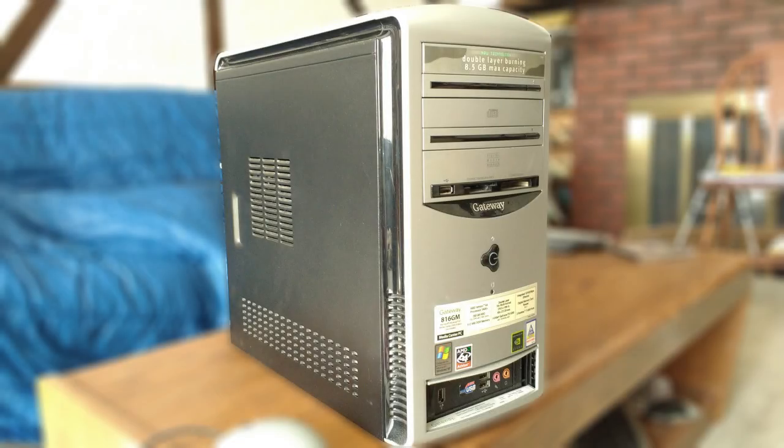In our last episode, we played with FreeDOS on this old puppy. Seriously, old school. But now it's time to get radical.